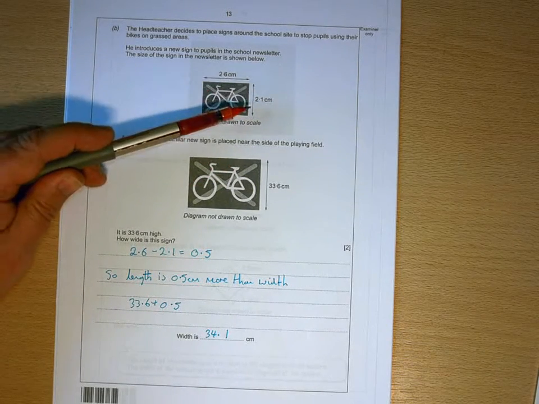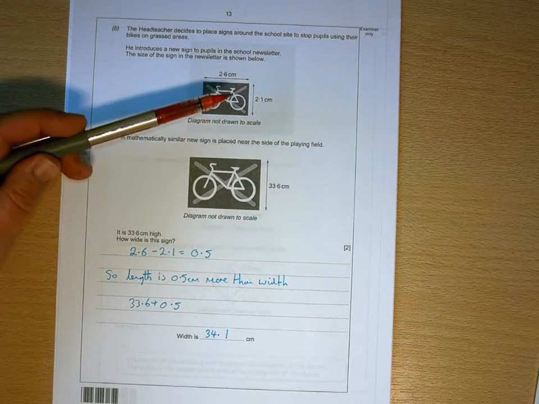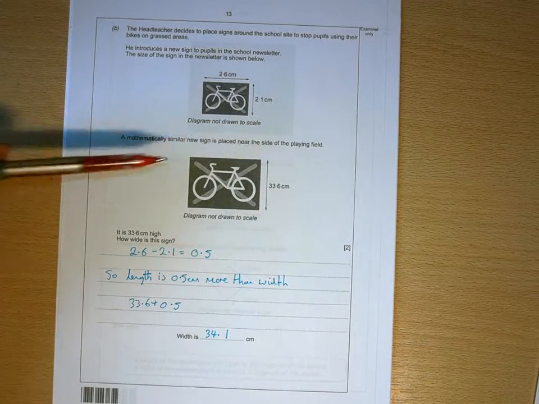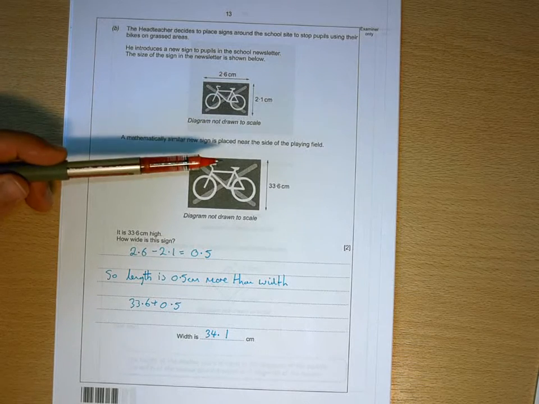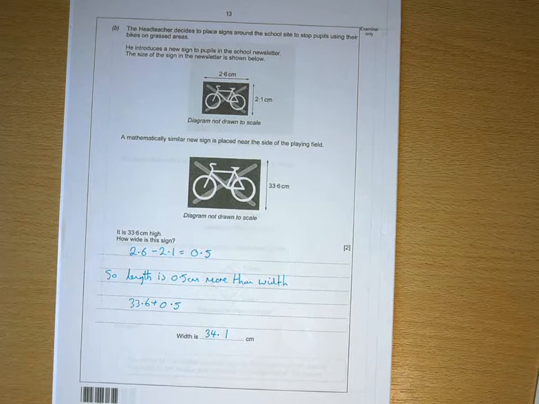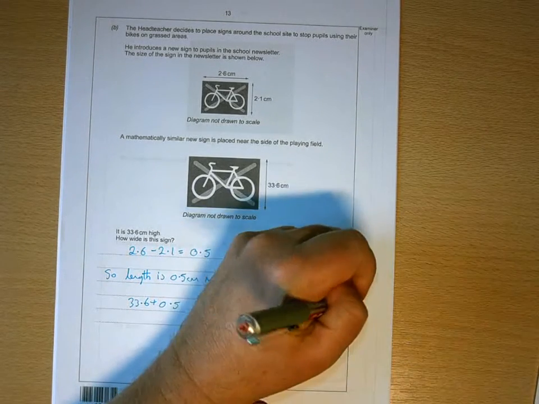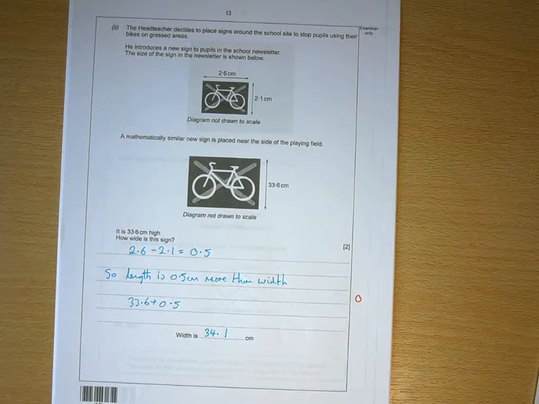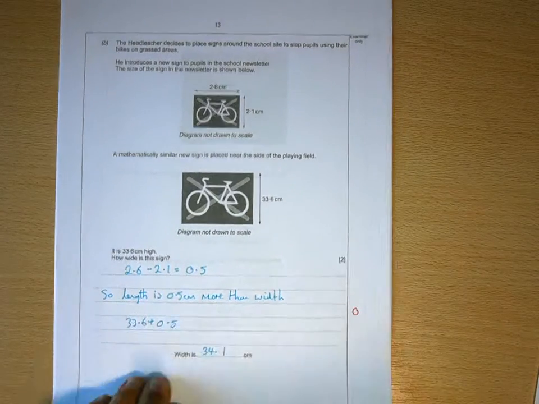So rather than working out what the scale factor is between the 2.1 and 33.6 and applying it to the 2.6, they would work out that there's a ½ centimetre difference between that length and width, and therefore you would expect there to be a ½ centimetre difference between the width and length on the enlargement. And that particular answer would, as you would wholly expect as a maths teacher, get 0 marks. But loads and loads of students got that right.